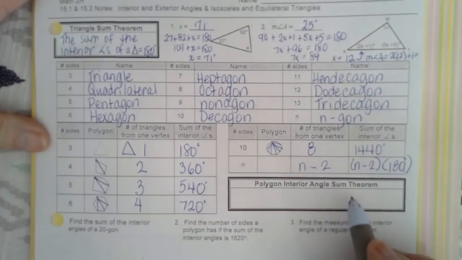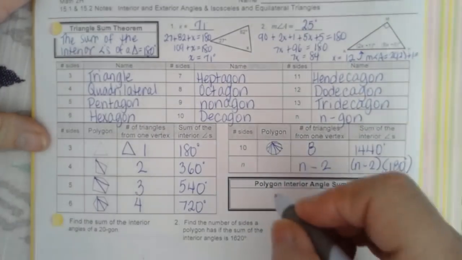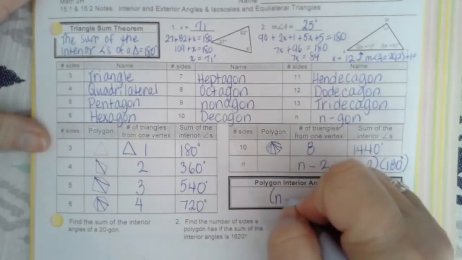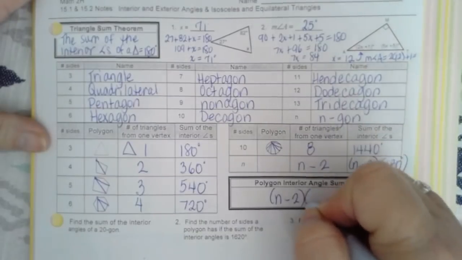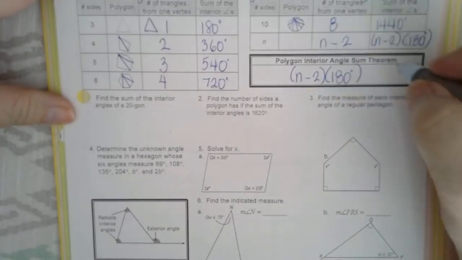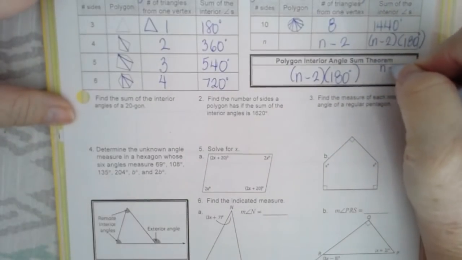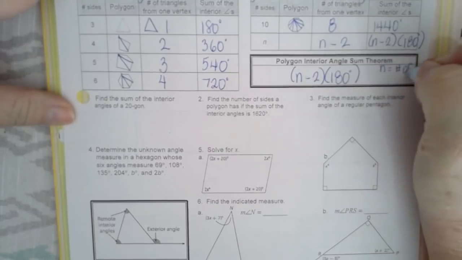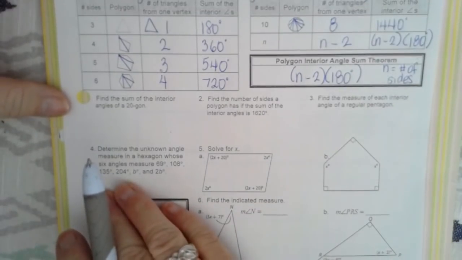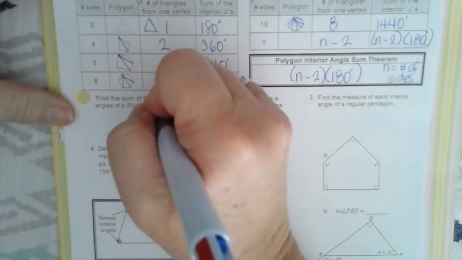So the polygon interior angle sum theorem is just the same thing as saying n minus 2 times 180 degrees. Now for that, n represents the number of sides. So taking that and going to this problem down here, find the sum of the interior angles of a 20-gon. So that means n is 20.